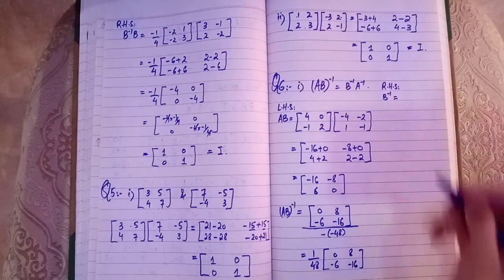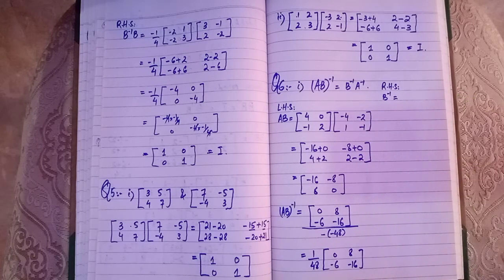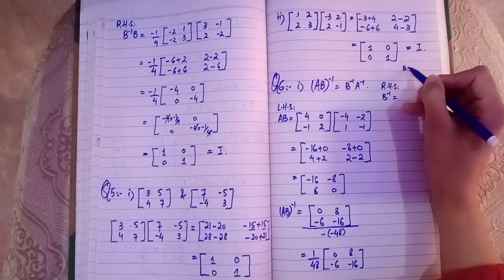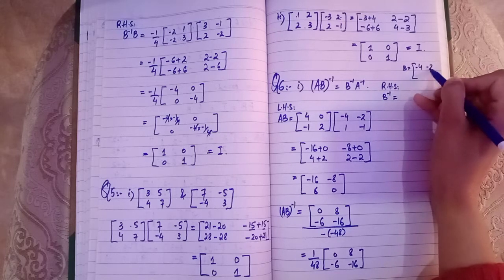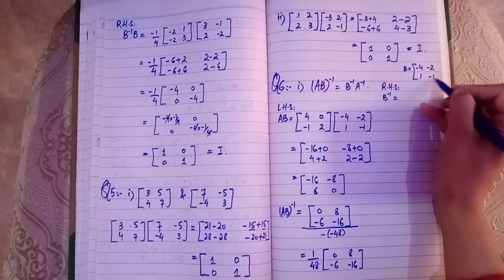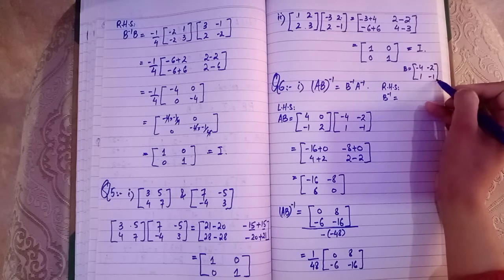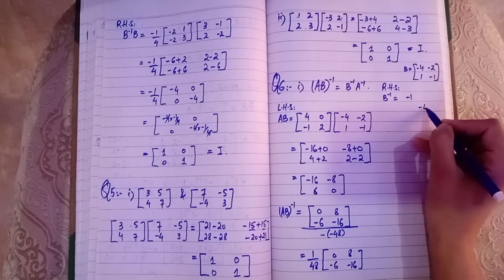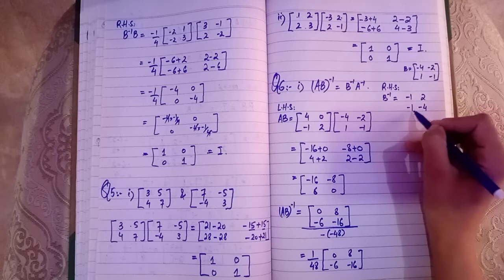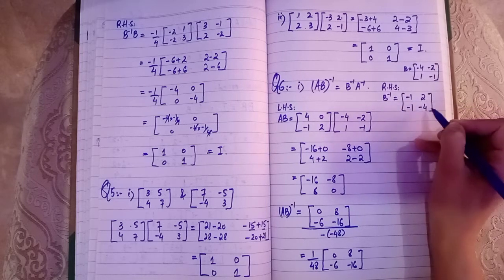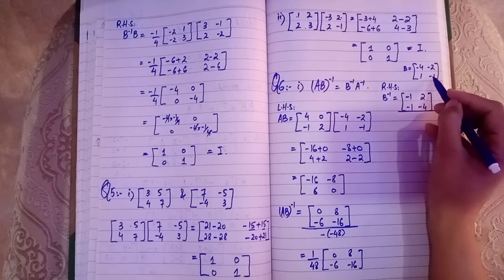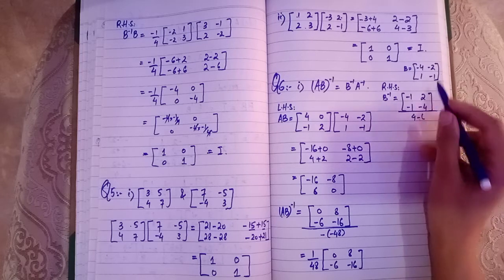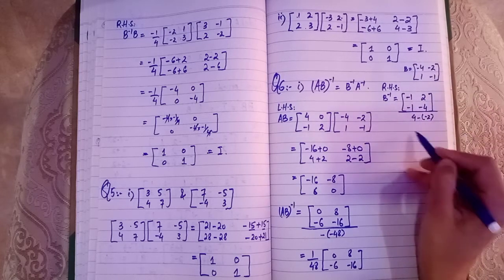B inverse would be equal to, what is the matrix B? Matrix B is minus 4 minus 2, 1 minus 1. This is the matrix B. So when I take the adjoint, minus 1 minus 4 2 and minus 1, divided by minus minus plus 4 and then minus of the formula, and minus 2 into 1 is minus 2.